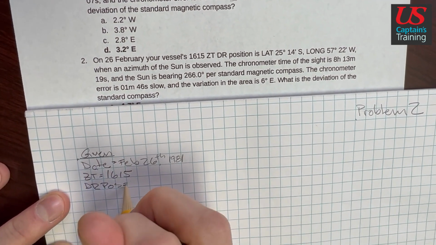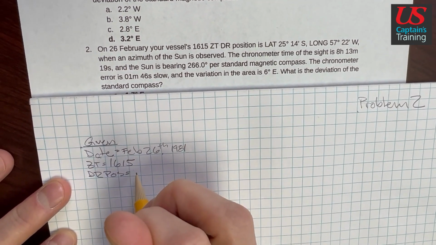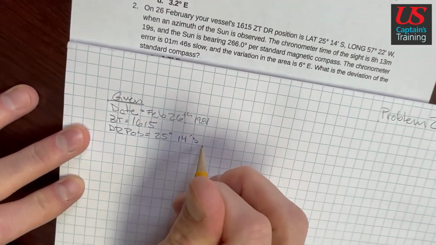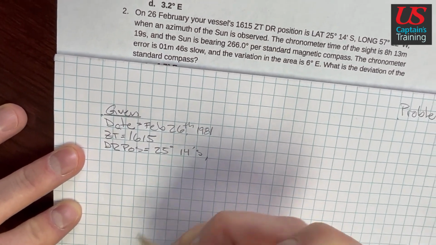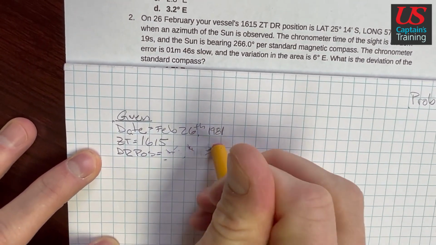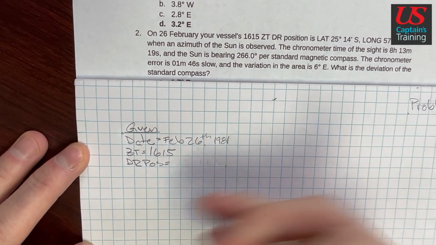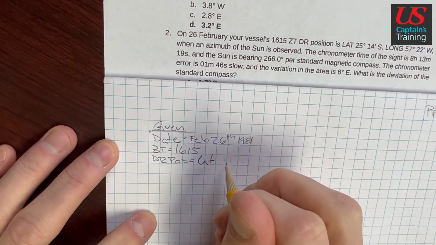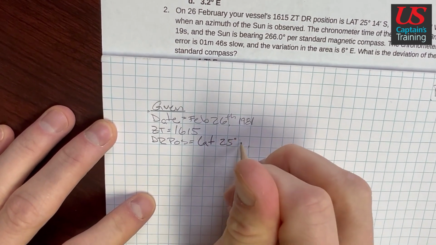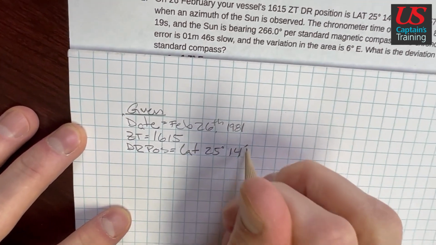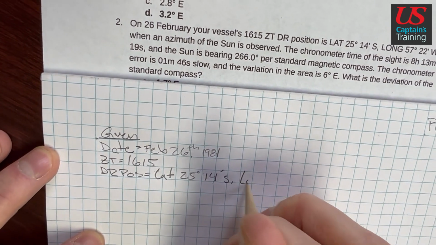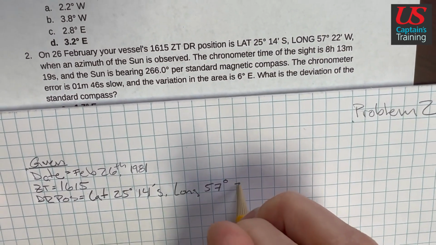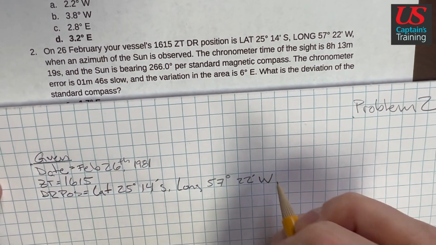DR position is equal to 25 degrees, 14 minutes south. That's our lat. Here, let me back up and put lat here because it's helpful to label all this stuff. There's a lot to keep straight. Latitude is 25 degrees, 14 minutes south. Longitude is equal to 57 degrees, 22 minutes west.